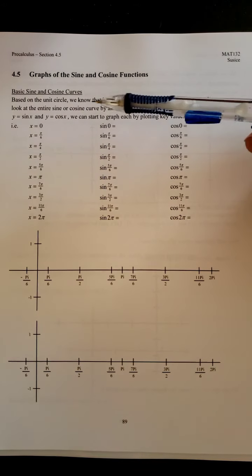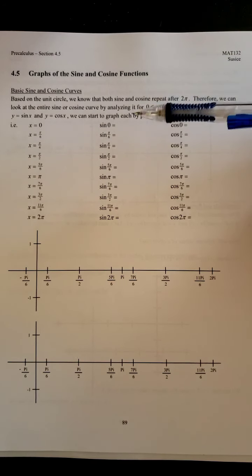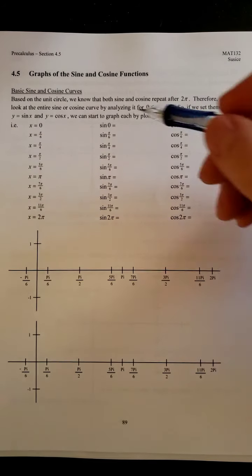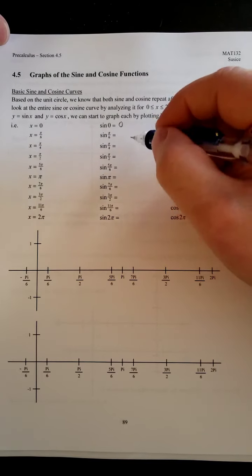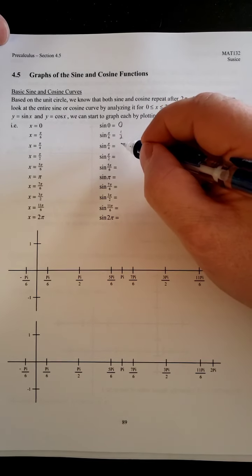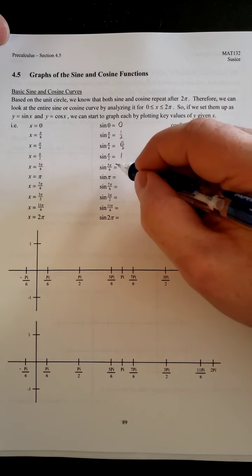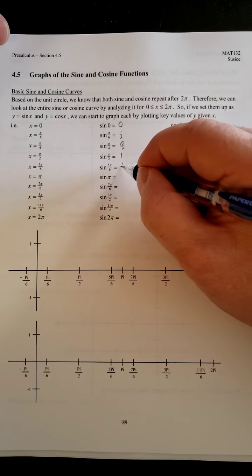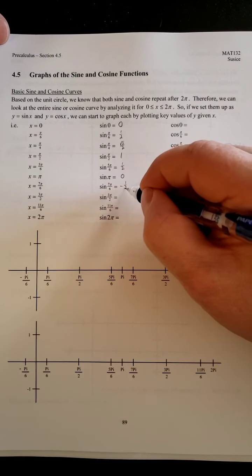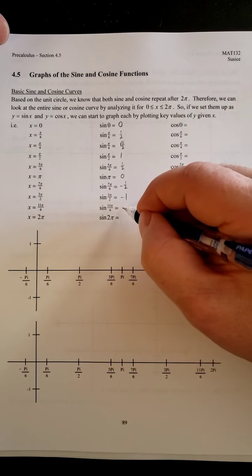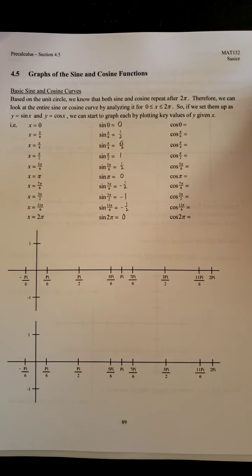So I set up some tables here to look at some key x values, just going from 0 to 2 pi because that's the typical period of sine and cosine, and then some of their respective values. So if we fill in here pretty quickly, sine of 0 should be 0. Sine of pi over 6 is going to be 1/2. Sine of pi over 4, square root of 2 over 2. Sine of pi over 2 is going to be equal to 1. 5 pi over 6, I believe, is going to be 1/2. Sine of pi is 0. 7 pi over 6 is going to be negative 1/2. And this should be negative 1. This is going to be negative 1/2. And this will be 0. So that takes care of sine.